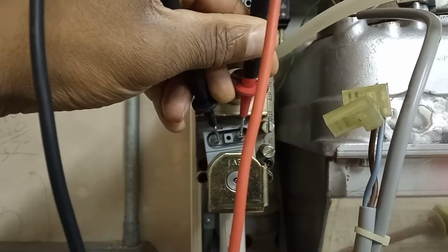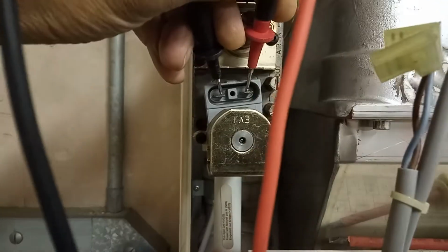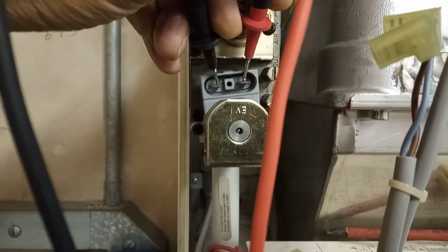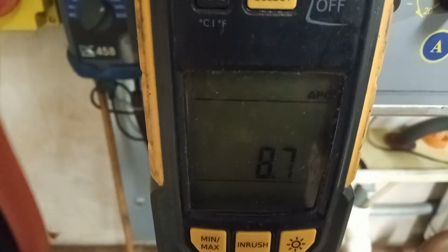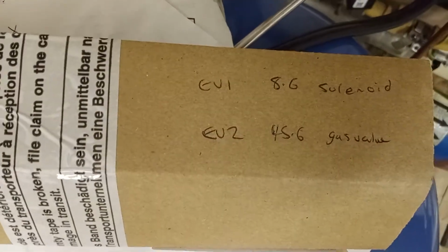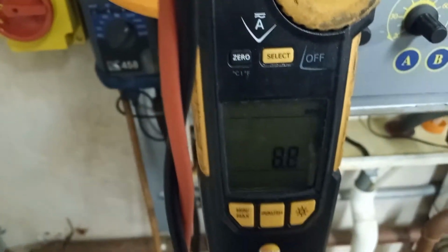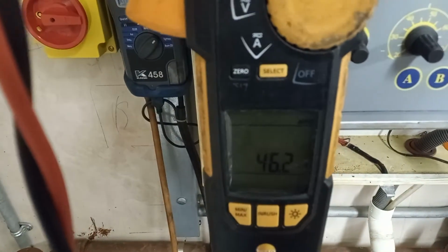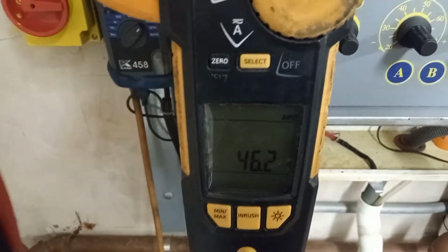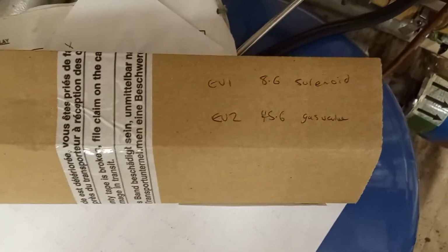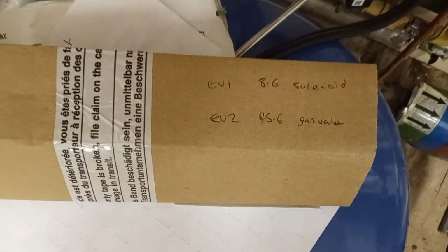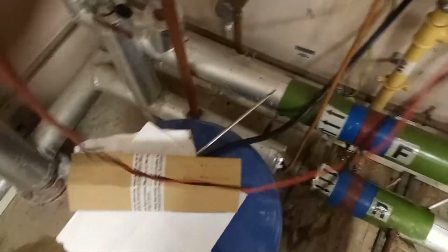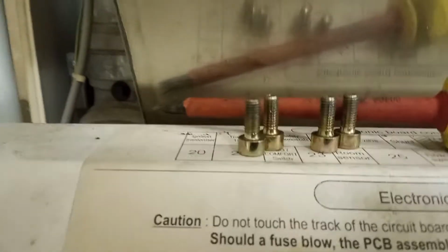Okay, now I'm checking the resistance on EV1 on my solenoid, my gas solenoid. I've got 8.8, comparing that to before, 8.6. So it looks fairly similar. Now let's check EV2. On EV2 we've got 46.2. Very similar.